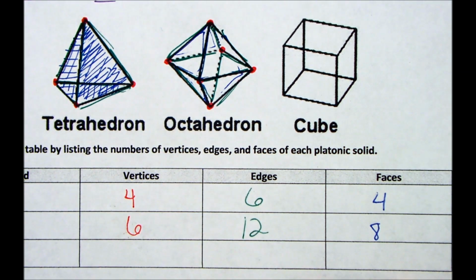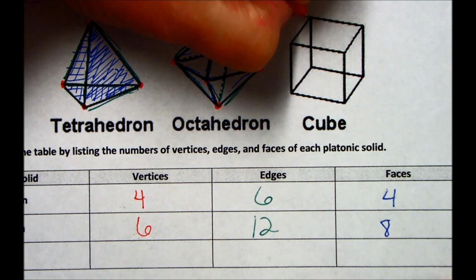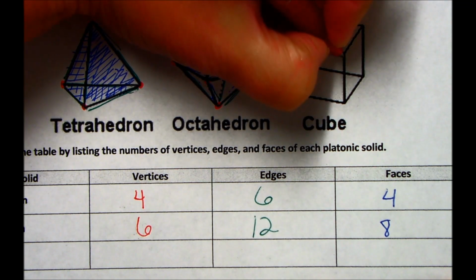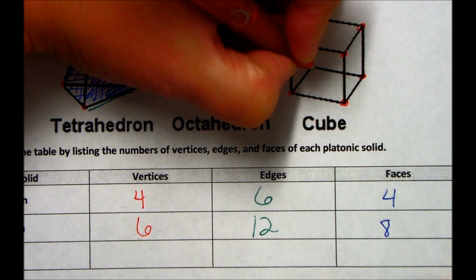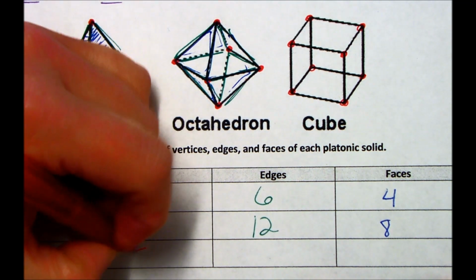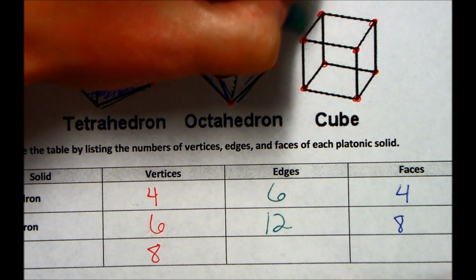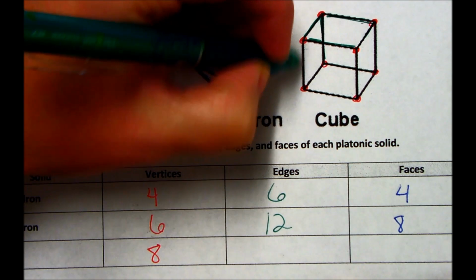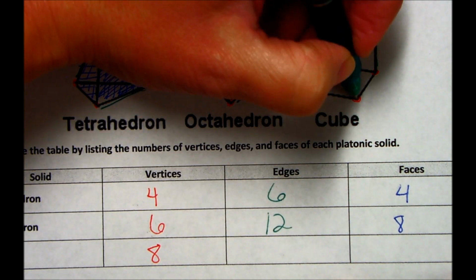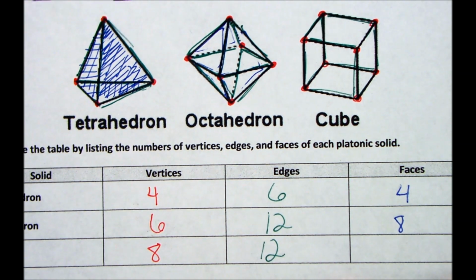And then the last one, not least, the cube. So take a minute to do the vertices and the edges and the faces, count them up. So I got 8 vertices. 1, 2, 3, 4, 5, 6, 7, 8, 9, 10, 11, 12 edges again.